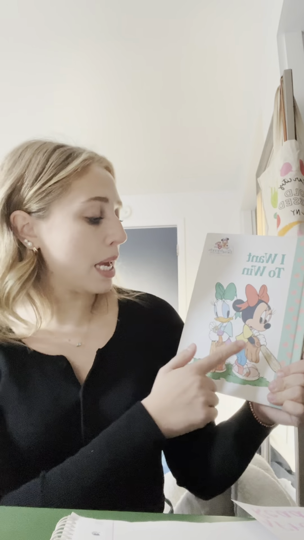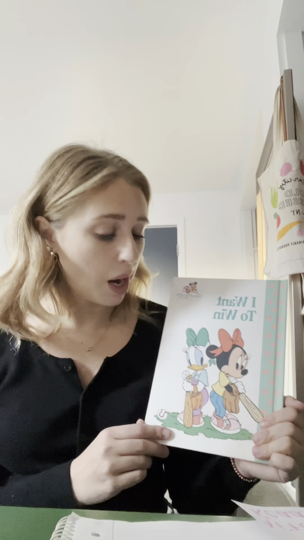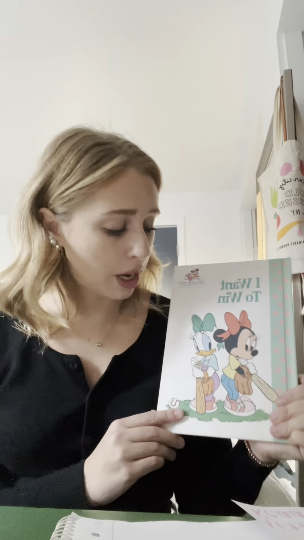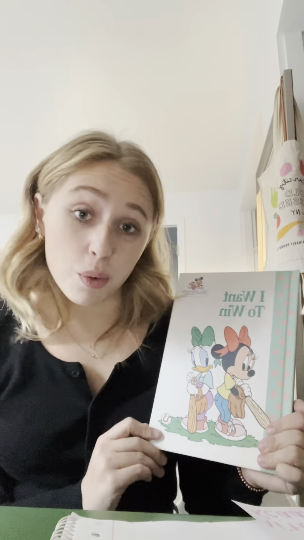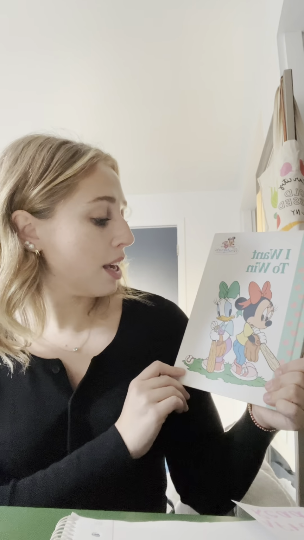Would anyone like to share a prediction? Right. Maybe these two are on opposite teams and they're playing against each other. That's a great prediction. We'll have to see if it's right. Anything else? Oh, you think one of the characters is going to be a bad sport? That would be interesting to see. That's a great prediction. You think they're both going to win? Ooh, we'll have to see.